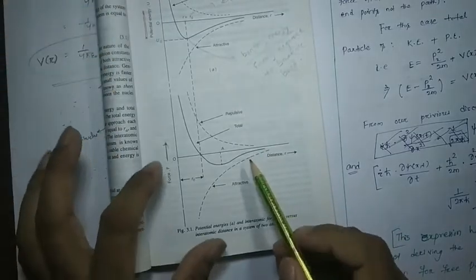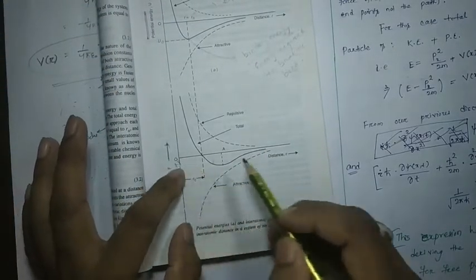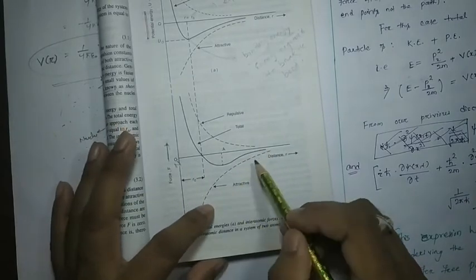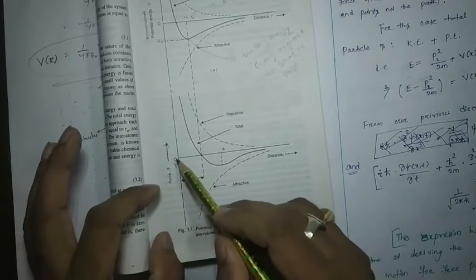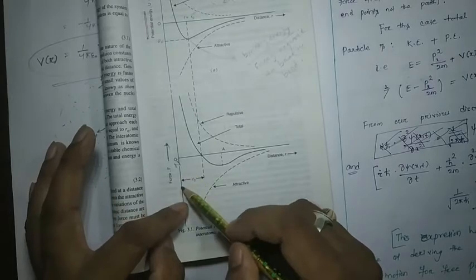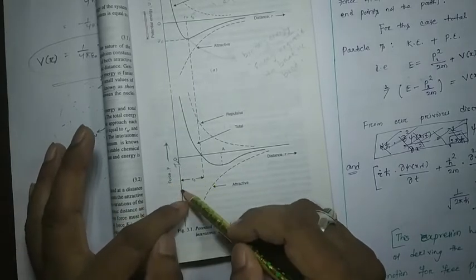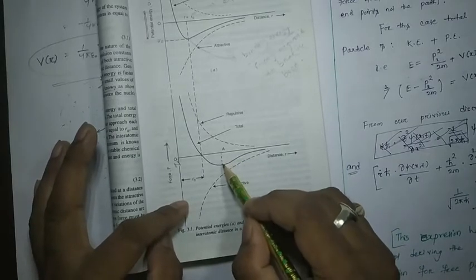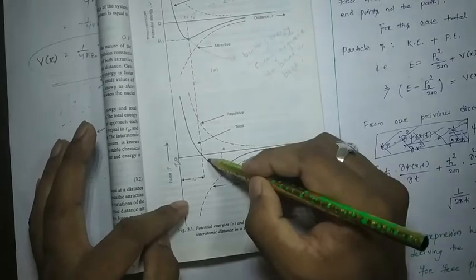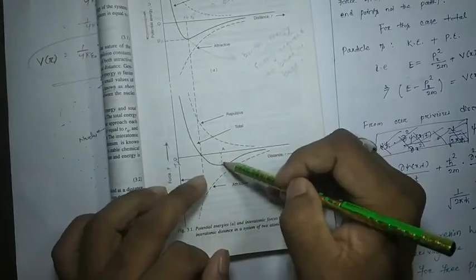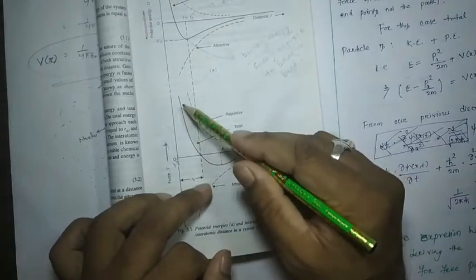So here, if we decrease the distance, suppose here is the nucleus, if the electron is moving towards the nucleus, the attractive nature increases. Attractive nature means negative. Here this is 0, and the negative force, or force which can be represented by negative, increases, and after this point the force is increasing in a positive way. That means the repulsive nature increases.